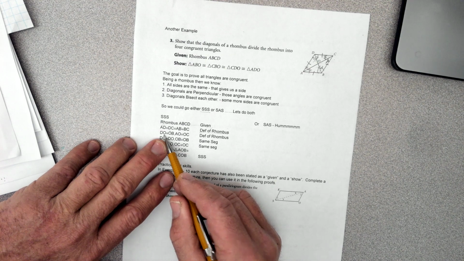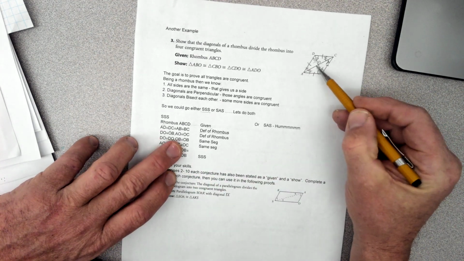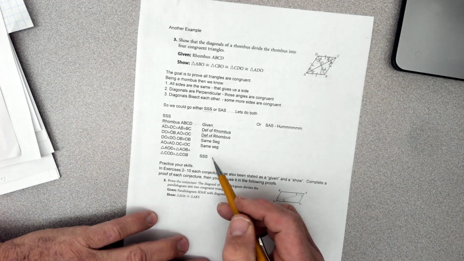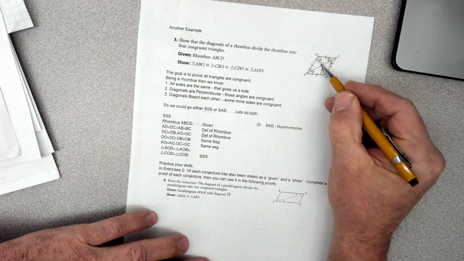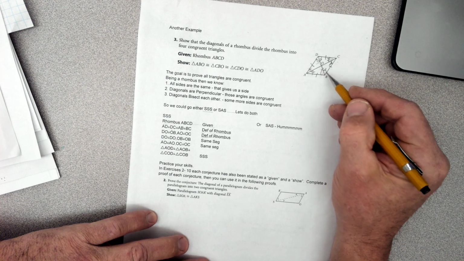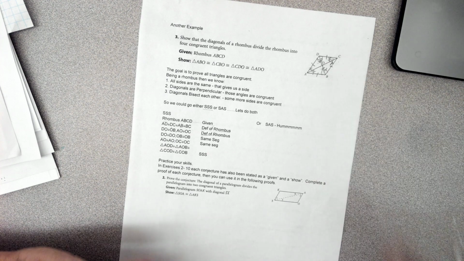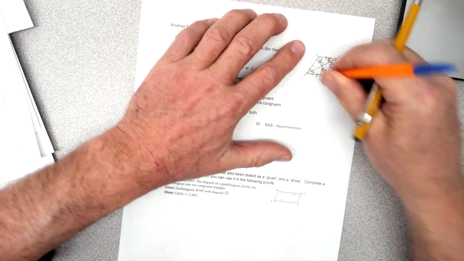And then DO is congruent to OB, and AO is congruent to OC, also definition of rhombus. And then within the triangles, we can say DO is congruent to DO, and OB is congruent to OB, same segment, so that we get these triangles. And then, let's clean this up a little bit.